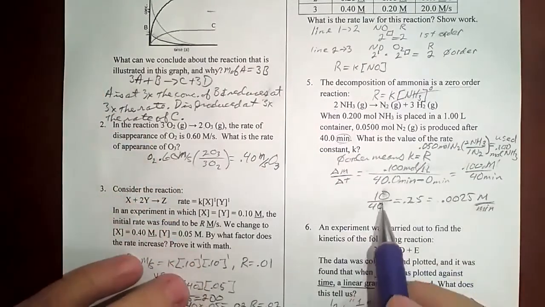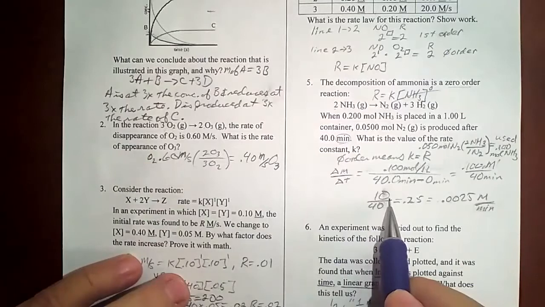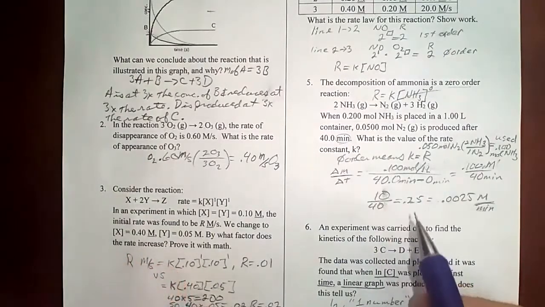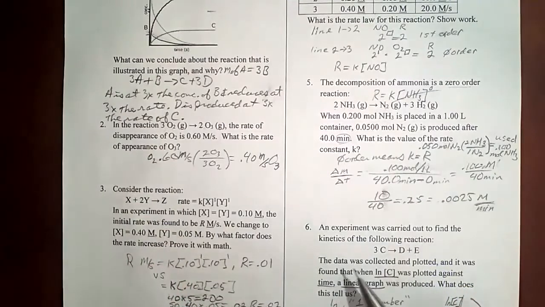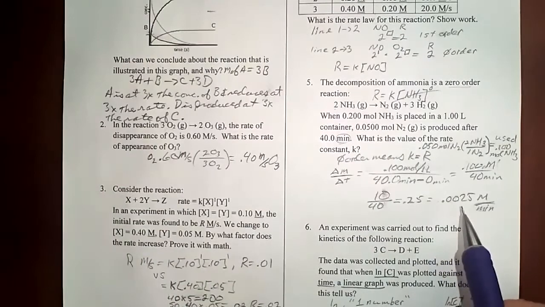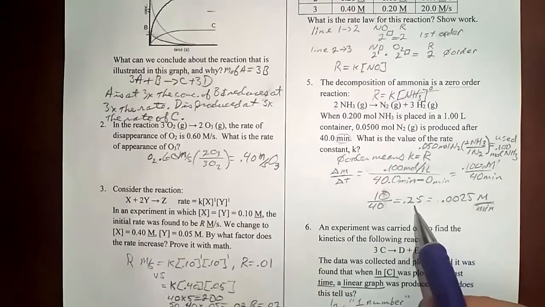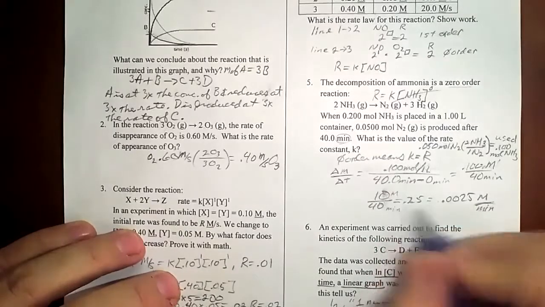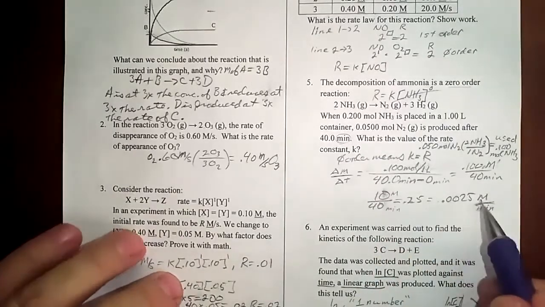But I cheated the decimal 2 spots bigger to make this 10, right? I have 1 spot, 2 spots. So the answer here isn't 0.25. That's 2 spots too large because I cheated the decimal too large. My real answer is 2 decimal spots smaller than what I just said. And remember, the units were molarity and minutes. So my rate is 0.0025 molarity per minute.